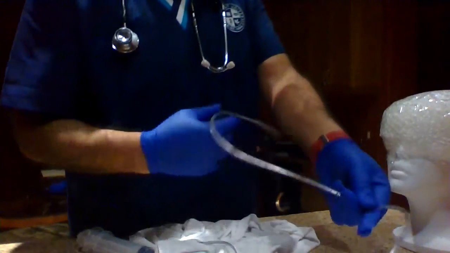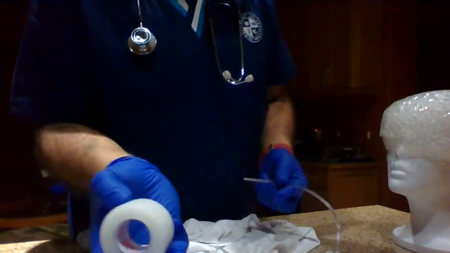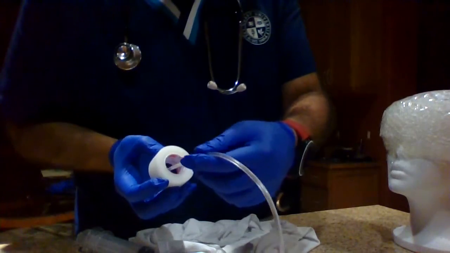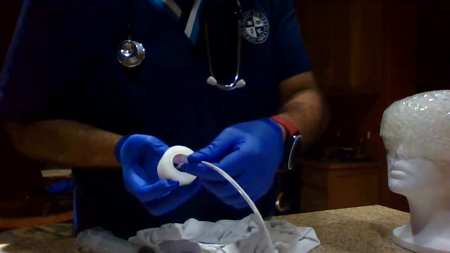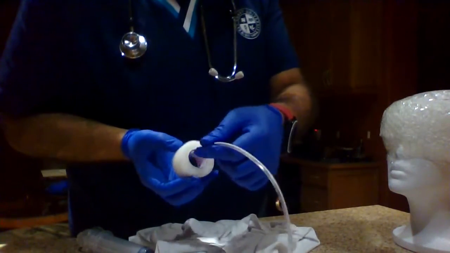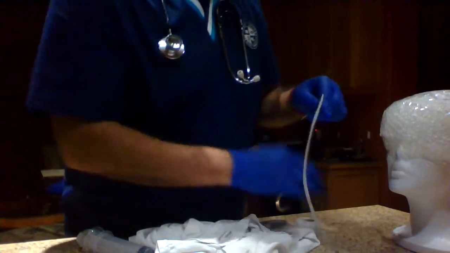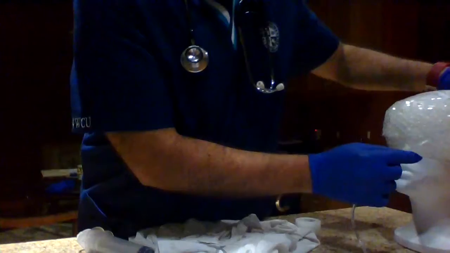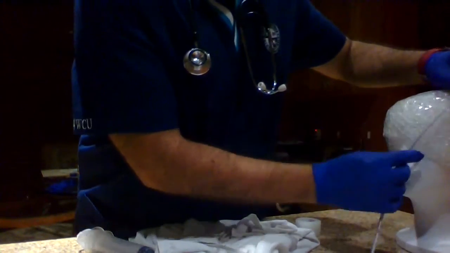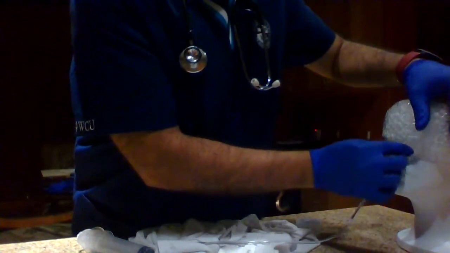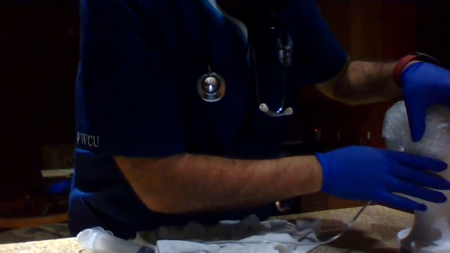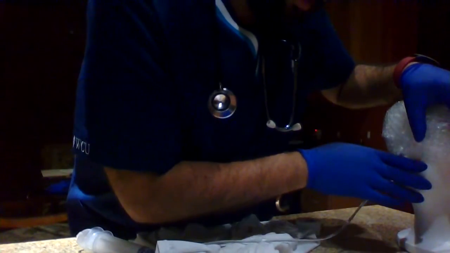Let's pretend that's your naris. You have to make sure the tube is not touching the skin, because that could cause a breakdown, and you do not want that so close to that area. So when you're putting it in there, you make sure of that. So when you put the tape, now you have to check to make sure.